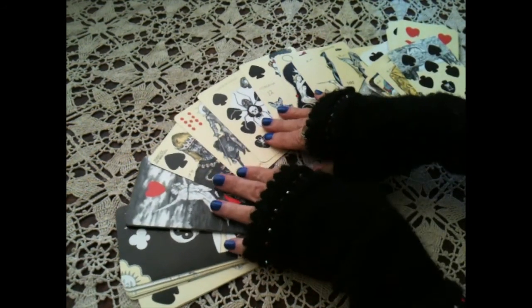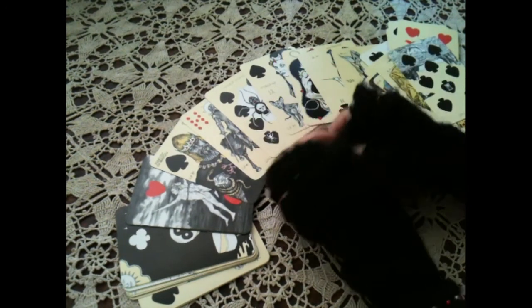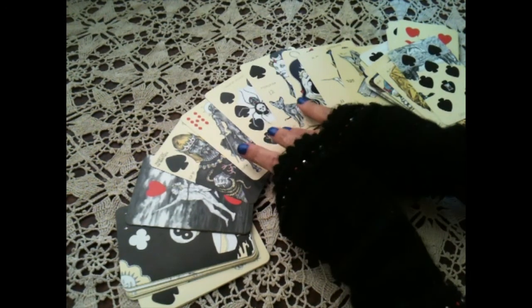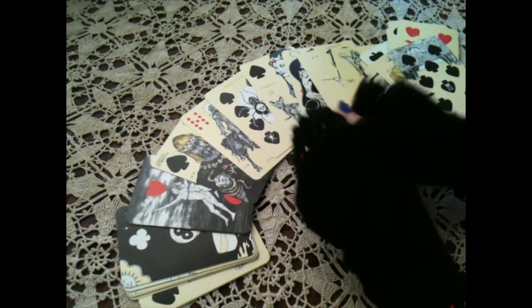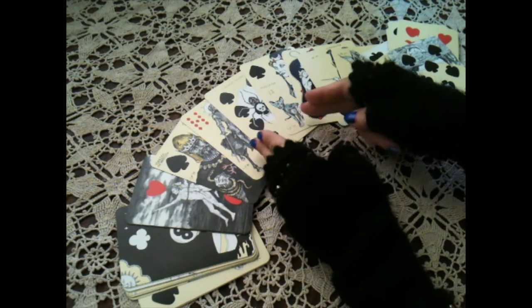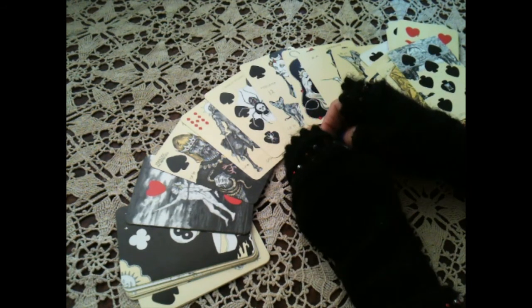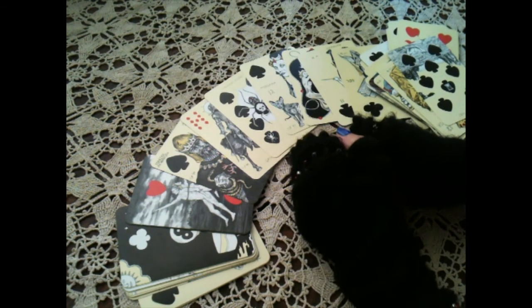Now, what I'm going to probably open my reading with are the cards closest to my signature card, because those cards are having the greatest influence on my situation, okay?